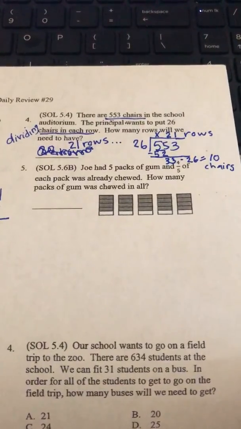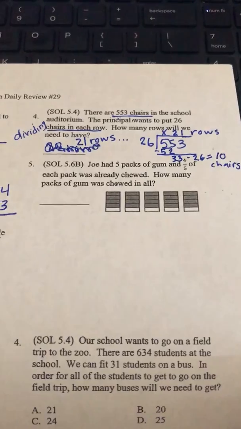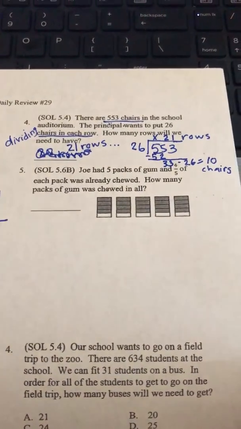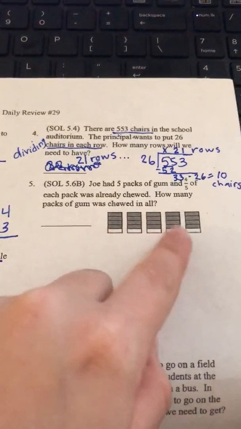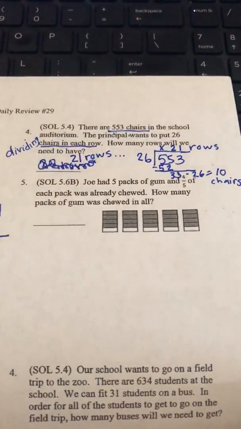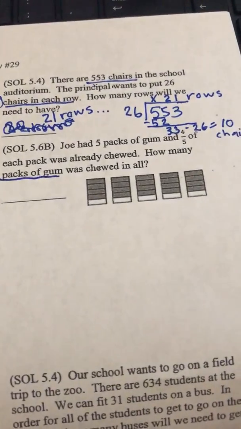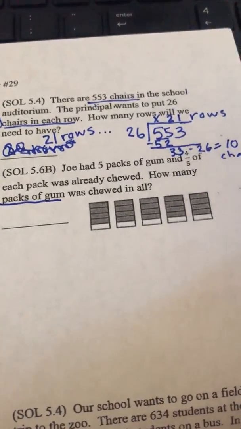All right, number 5. Joe had 5 packs of gum and 4/5 of each pack was already chewed. How many packs of gum was chewed in all? So he has his 5 packs drawn out, and he has 4/5 of each pack shaded, and it wants to know how many packs of gum did he chew in all. So what I need to do then is I need to make full packs. So I'm going to show you with the picture, and then I'll show you with the math.